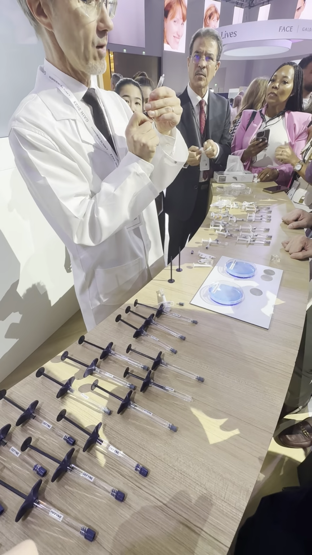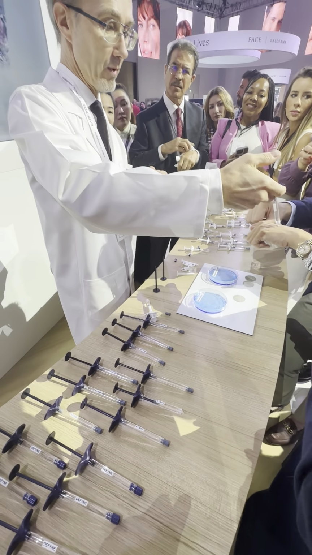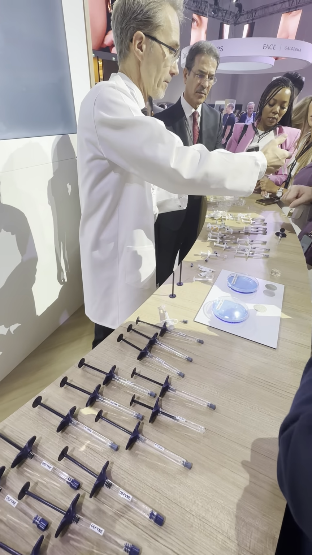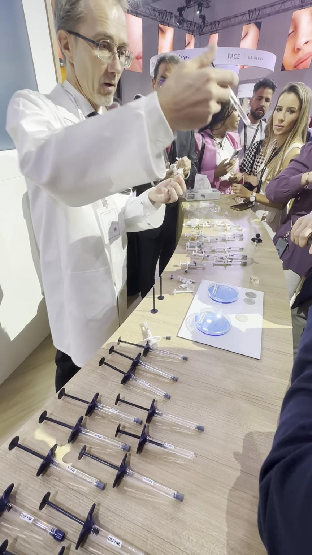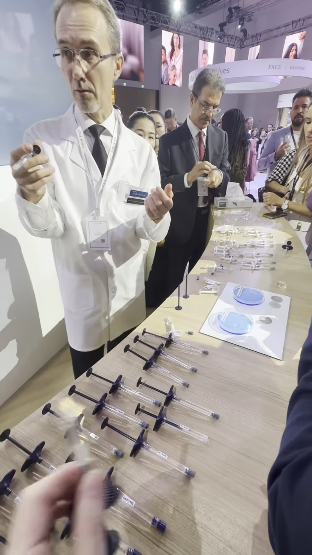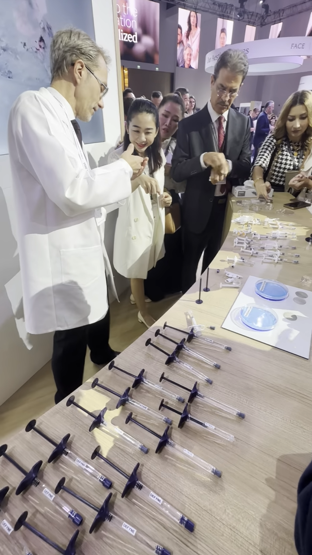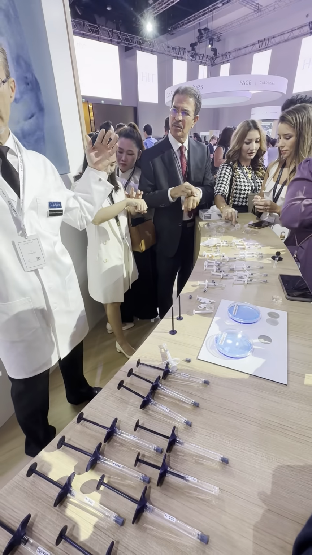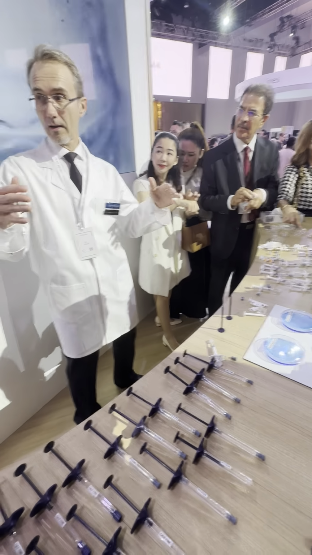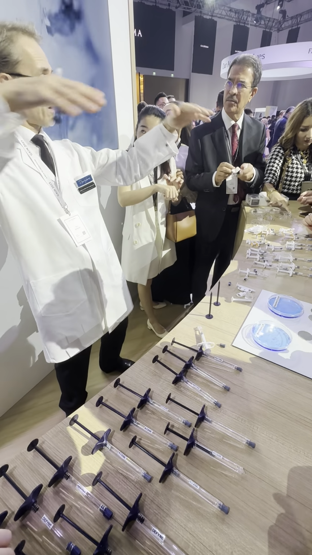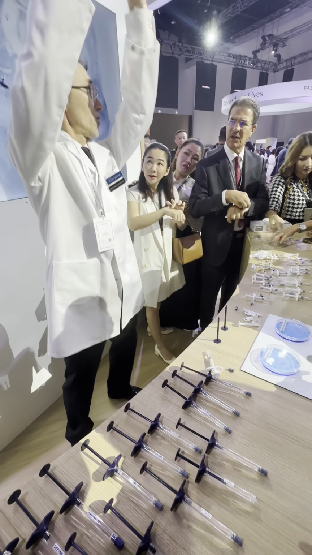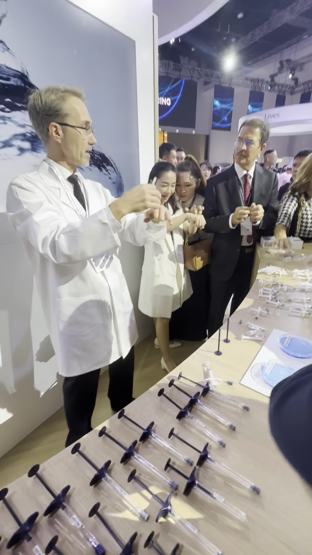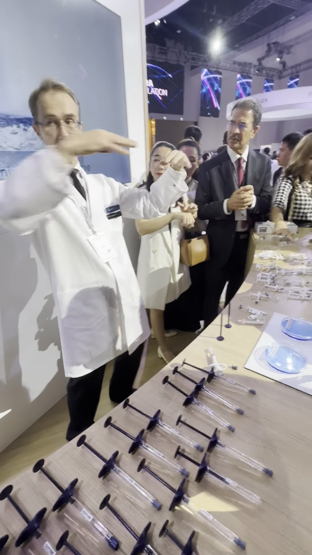Restylane Refine is a product with a very soft gel, very low G prime. In comparison to Restylane Lyft, very, very soft. This means when you have a very soft product like this, when you inject Restylane Refine, it will spread in the tissue. Restylane Lyft goes like this, and you get this projection. For this one, you get a much bigger integration of the product, so it spreads when you inject.